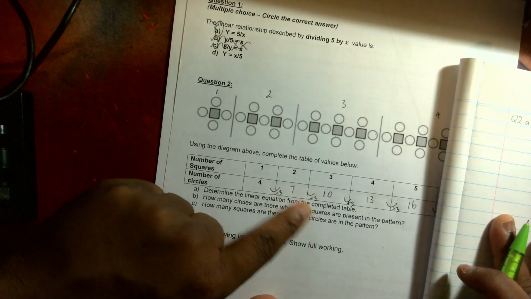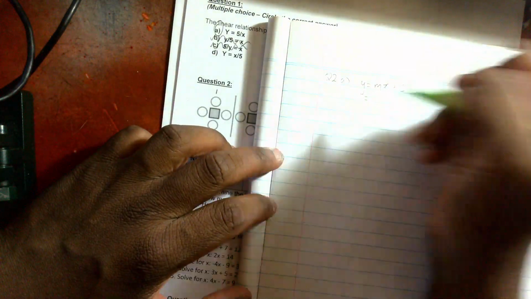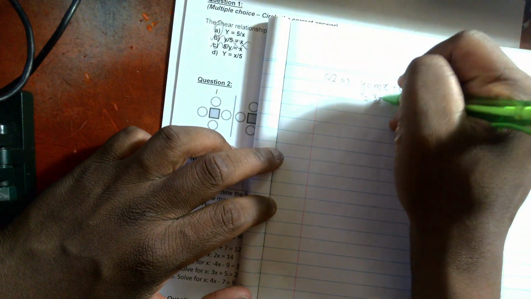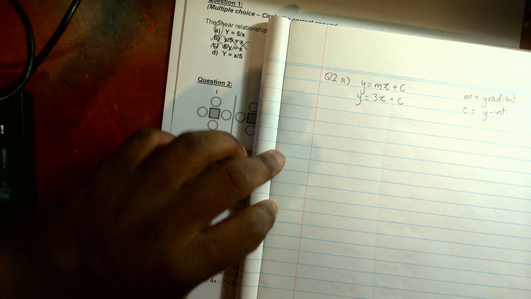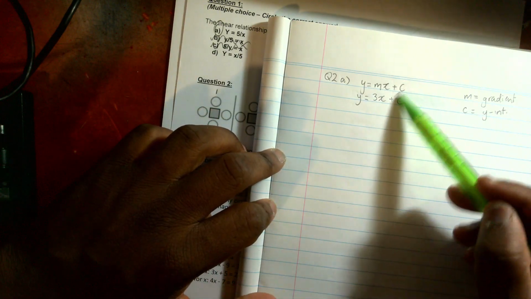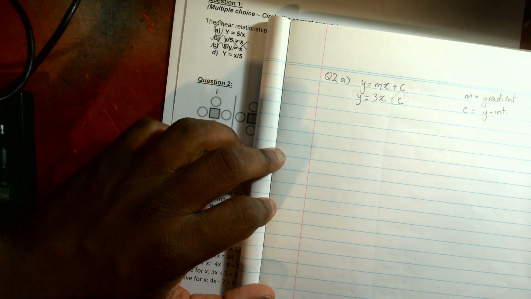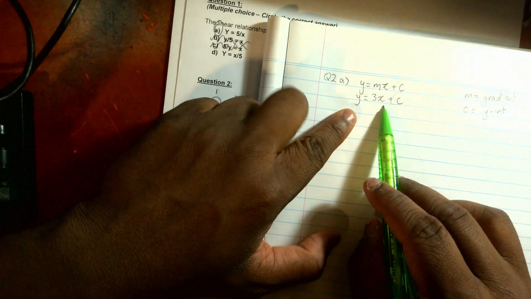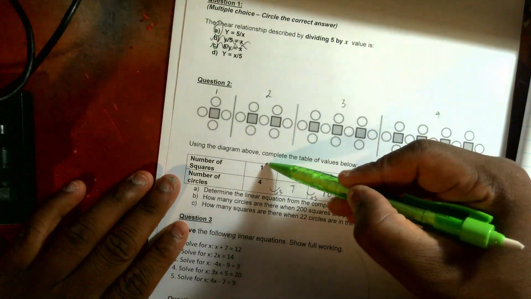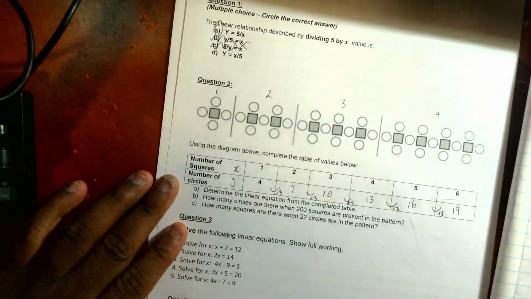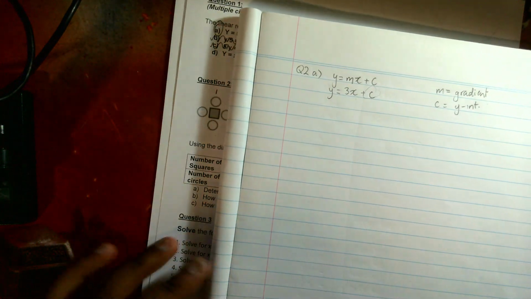Alright, so first of all, we know if there's a plus 3 between each of these, that means our m value is going to be 3. So we have 3x plus c, and that's equal to y. We're kind of there, but not there yet, because we need to work out our y-intercept. To get our y-intercept, we're going to substitute values for x and y. Now we can use any of these x and y coordinates. So top line's x, bottom line is y. We can substitute those xy values into our formula.